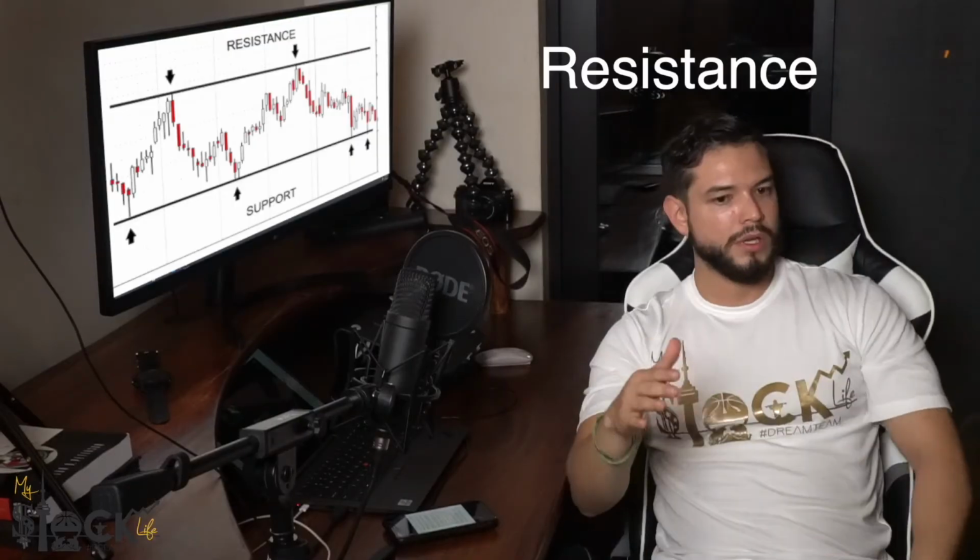So resistance, your stock is not getting past a certain number. This is usually because there's resistance. Once that's broken, usually see gains. Support is usually bottom base, opposite of resistance. Usually when a stock isn't going down completely, it's because it has some support underneath it.